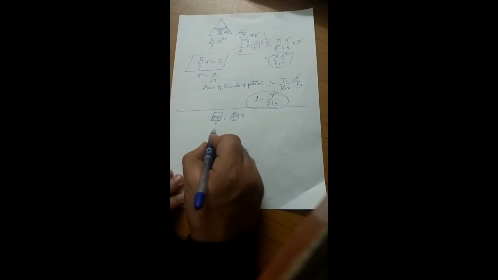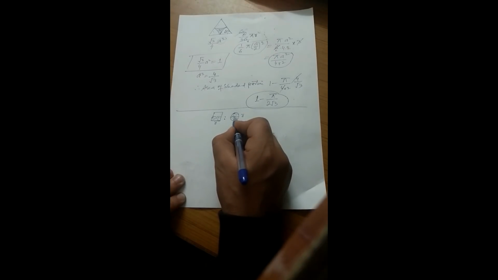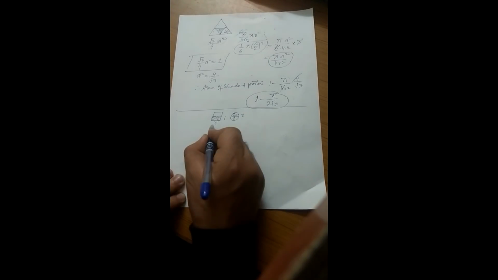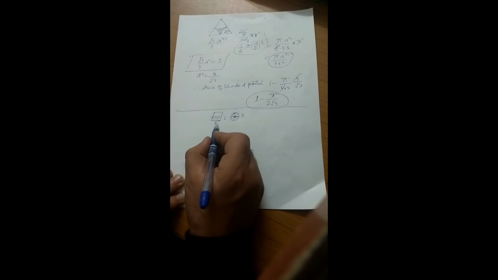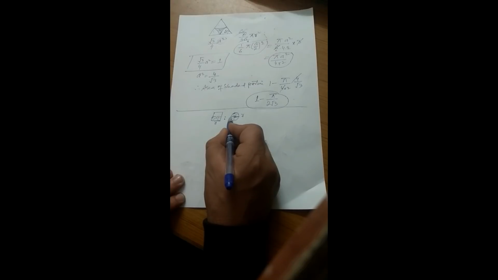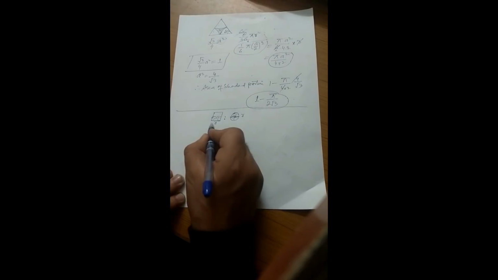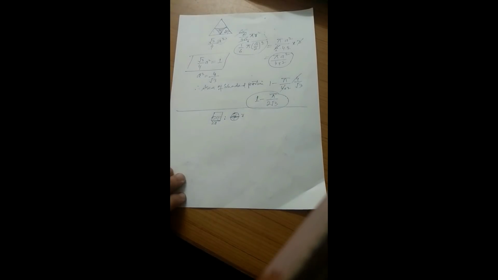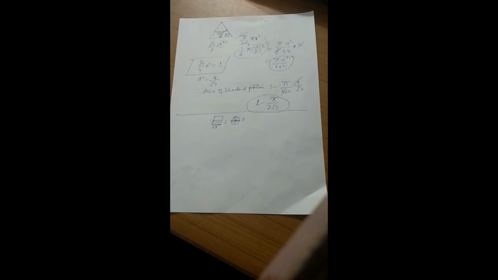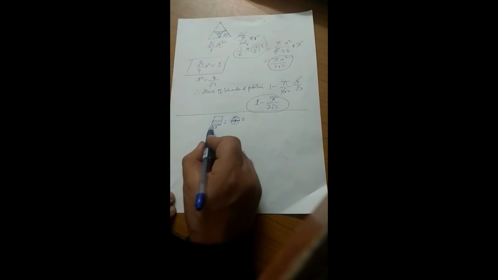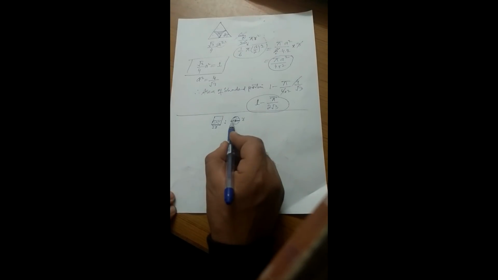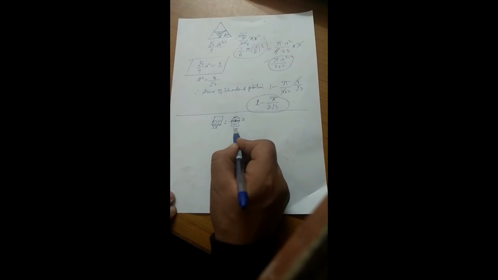So you know that if the radius is r here, I will keep the radius r here. So the diameter will be 2r. This means the diameter is going to be 2r. So the side will be 2r, because in the question it is saying that the diameter of the sphere, that is 2r, is equal to the side of the cube.